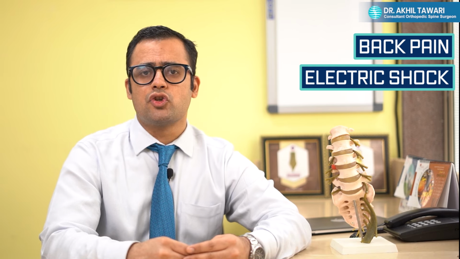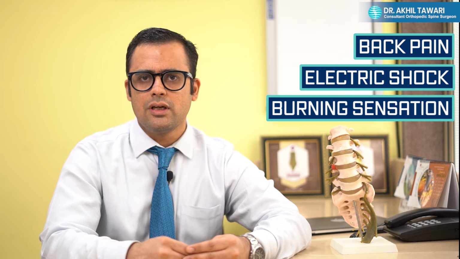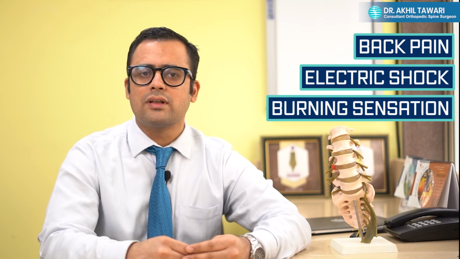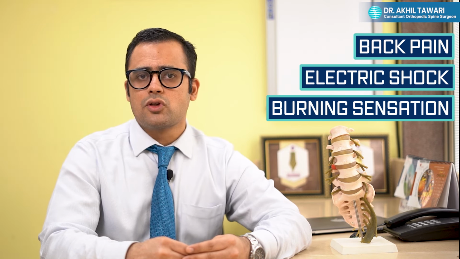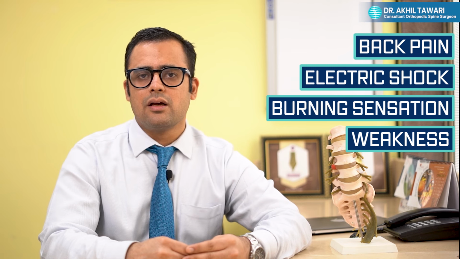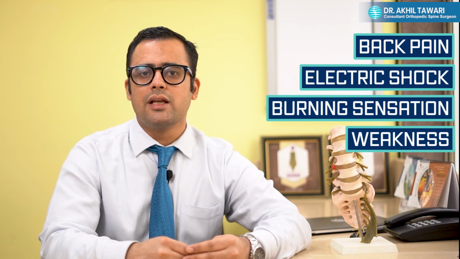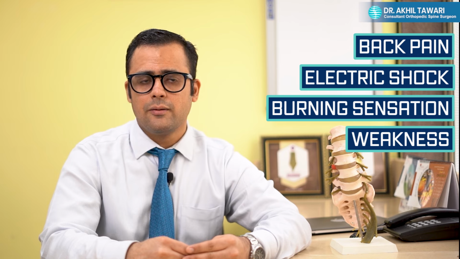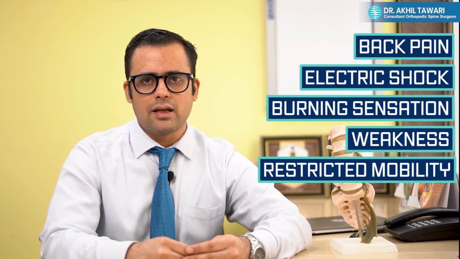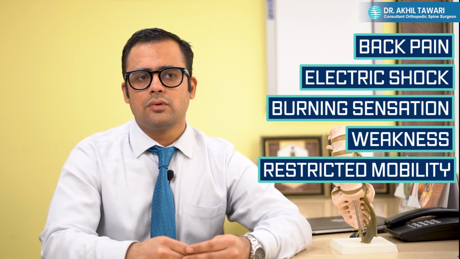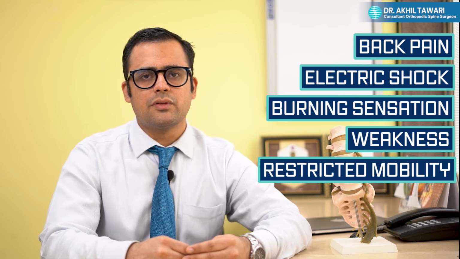The patients usually present to us with back pain or any pain that is shooting down their legs. So the patients would come and say that there is an electric shock or some burning sensation, especially in one leg more than the other. A minority of patients also complain of weakness in their legs, especially difficulty in moving their toes, foot or ankle, and their mobility is severely restricted.